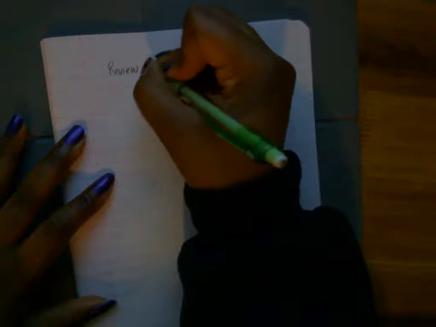All right, so review equations. Remember that we always look for distributive property first. We have steps.